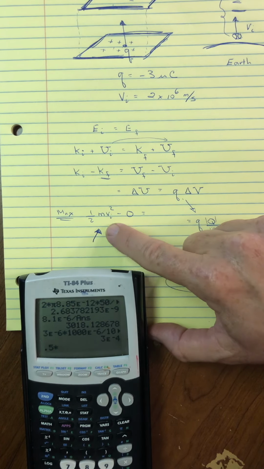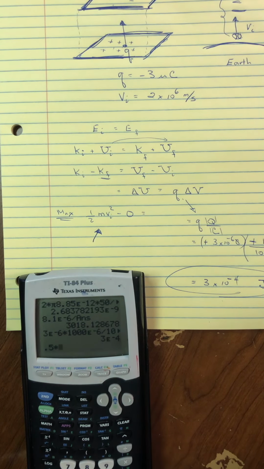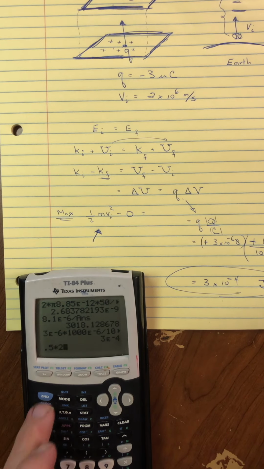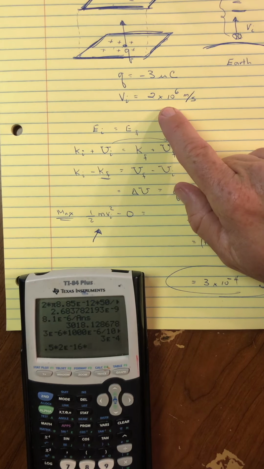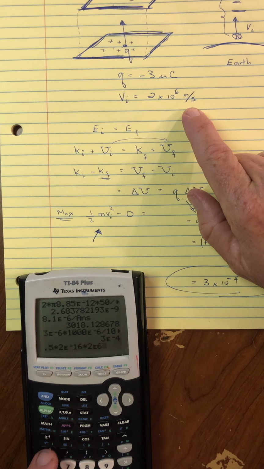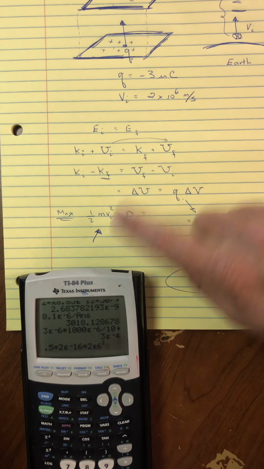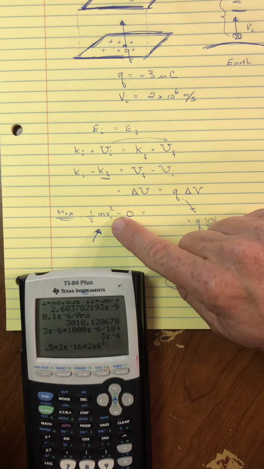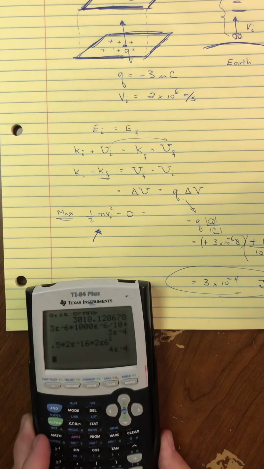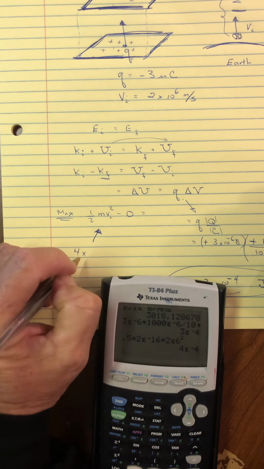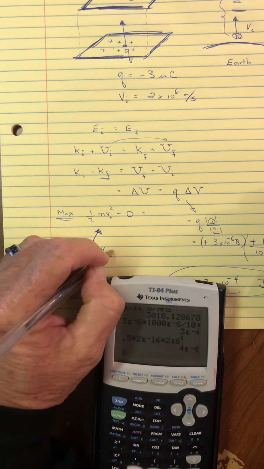We've got 1/2 times the mass of the particle, 2 times 10 to the negative 16th, times its velocity, which is 2 million meters per second, and so I will square that. And just check my units. I did mass in kilograms and speed in meters per second, so this is going to be in joules.